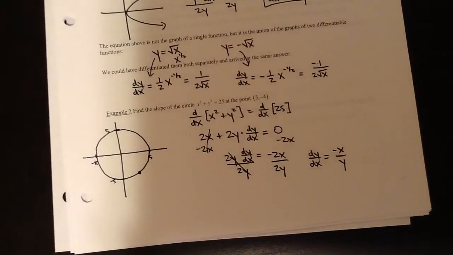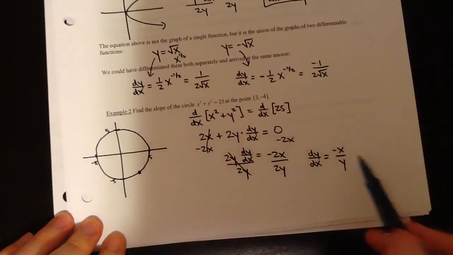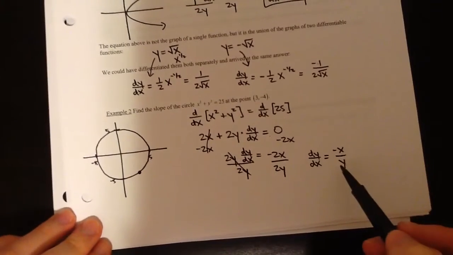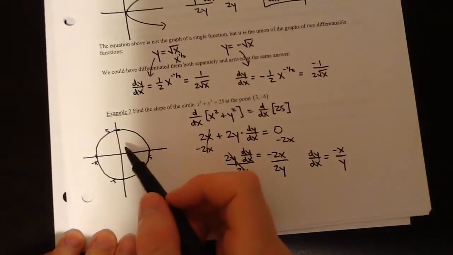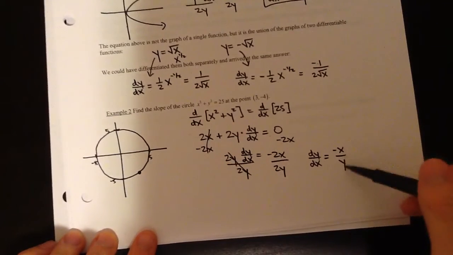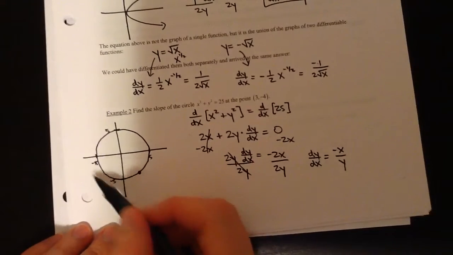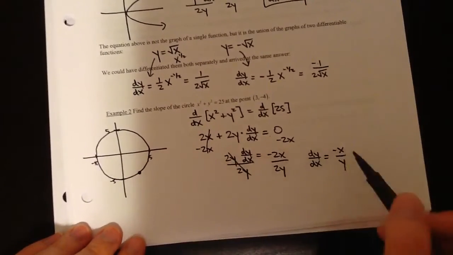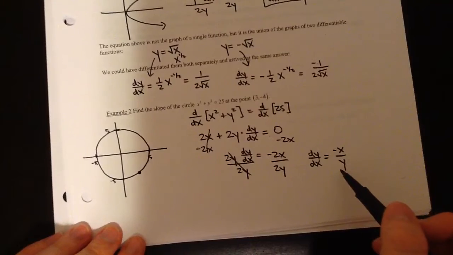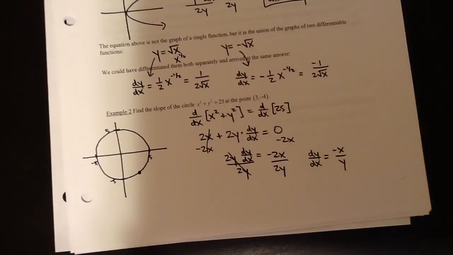So let's talk about that derivative before I even plug in the 3, negative 4, because I want to show you how it works at every single point. So at any point that you plug in around the circle, my slope is going to be negative x over y. So in the first quadrant, for instance, my x and y values are both positive. Since x and y are both positive, that's why my slope comes out negative in this quadrant. In the third quadrant, x and y are both negative, so a negative number over a negative happens to come out negative, where normally a negative over a negative comes out positive.